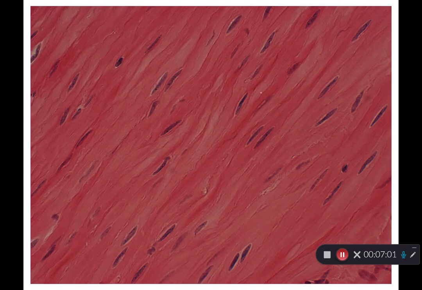And this is what the slide is going to look like. Now there are 2 areas on the slide. One will look like this, and that's what you want to look at. The other one will be cross-section, and all you'll see are all these circles because you've cut the muscle in a different direction. So you do not want that. You want it to look like this. And we have, again, 1 nucleus per cell and no striations.